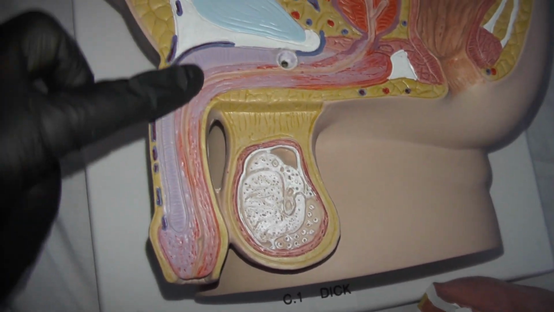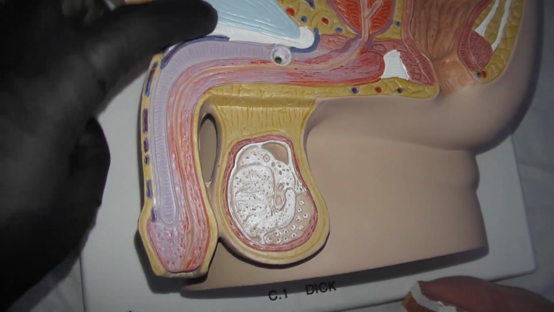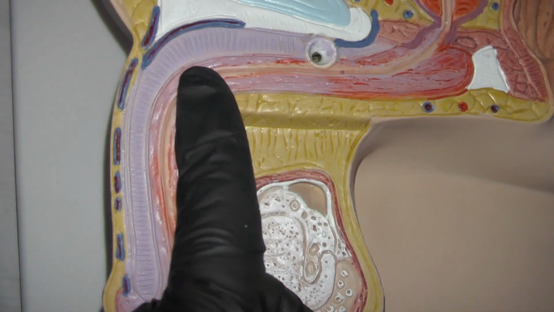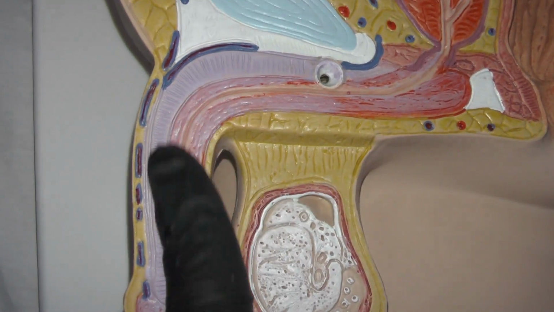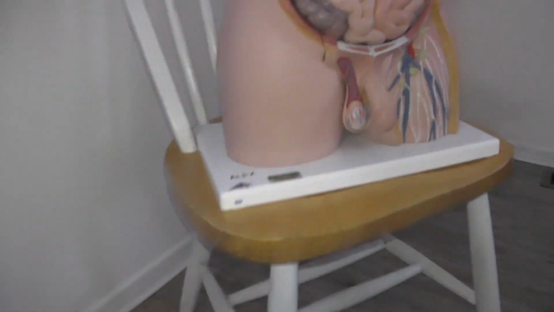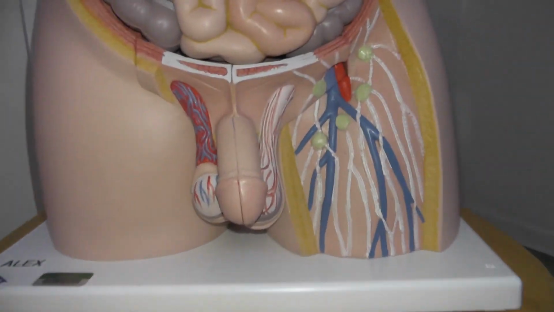So this is one corpus cavernosum, this purple part out here. And this red part that's surrounding the urethra is the corpus spongiosum. Its function is to hold the urethra open during ejaculation. If we come back here to Alex, we can actually see some things.